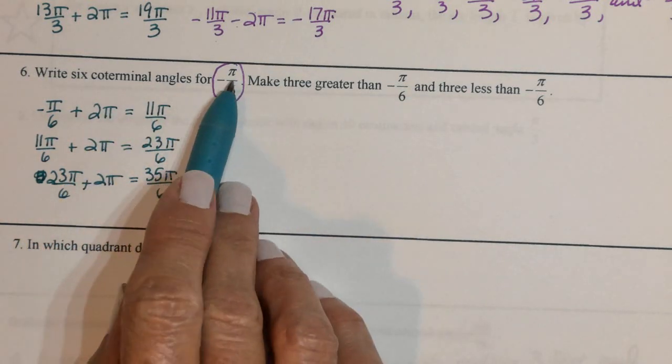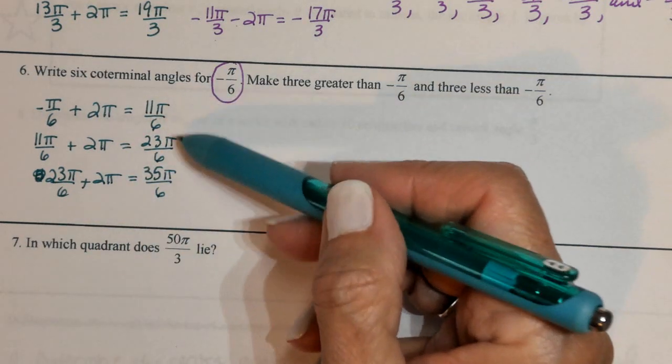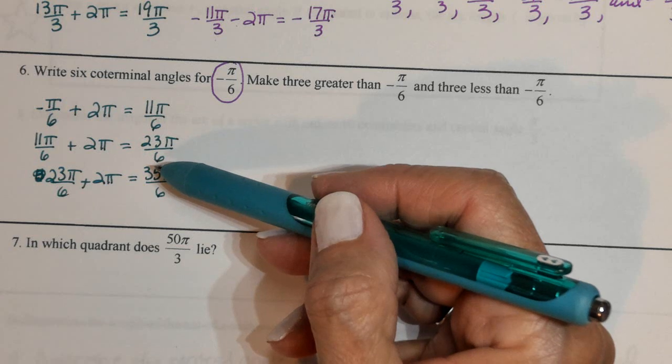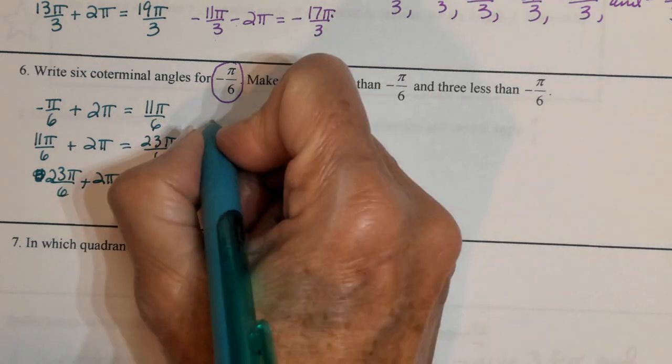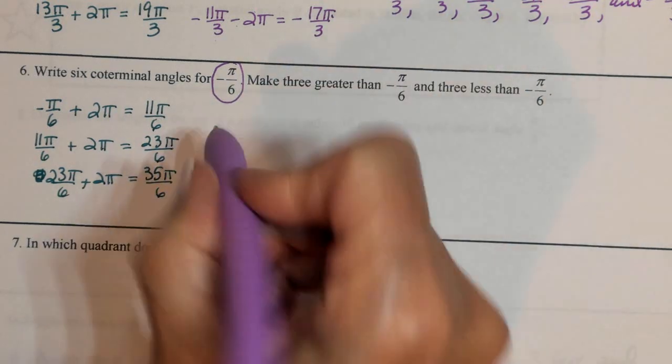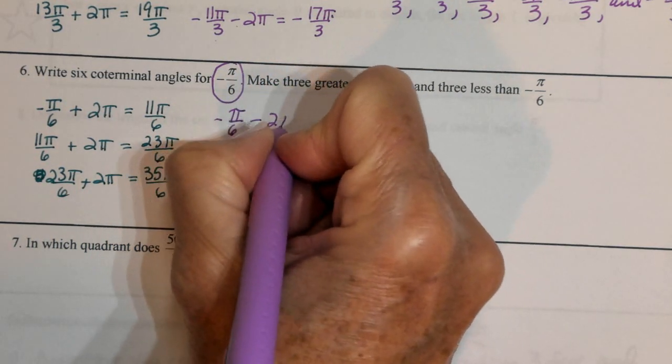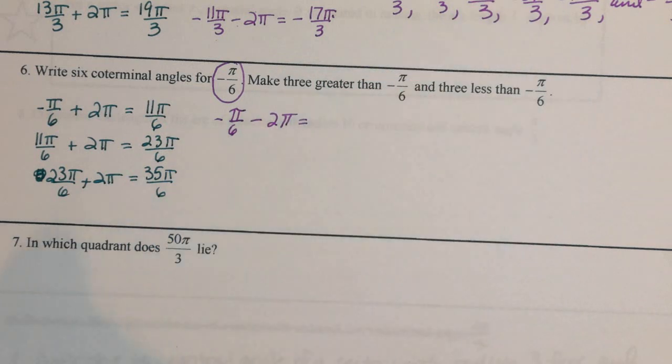So again, what did we do? What's the pattern here? The pattern is we're adding 12 to the numerator. But we can also subtract 2 pi. In this case, we're going to be subtracting 12 pi from the numerator, right?